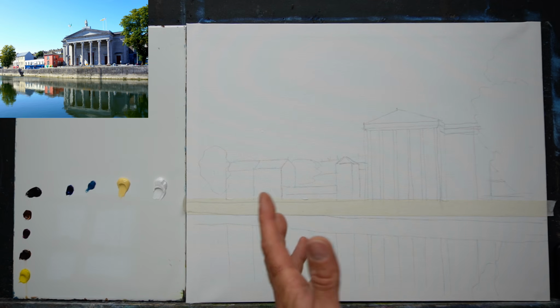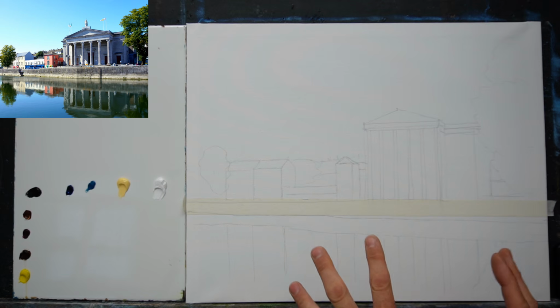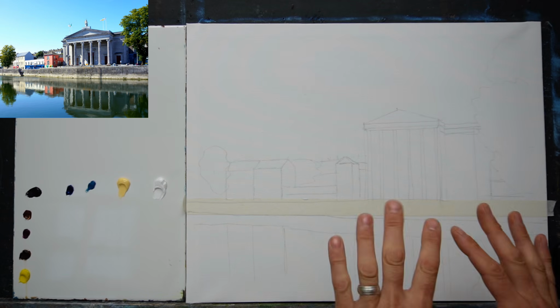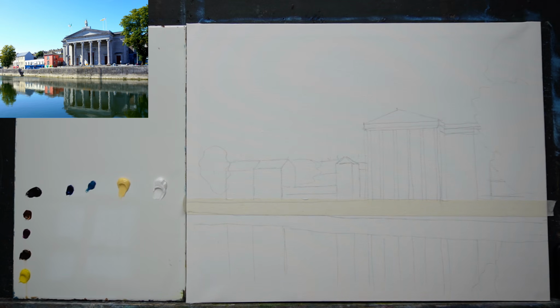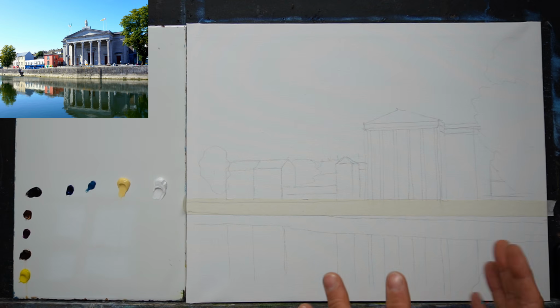This might look okay if it was kind of looking straight ahead, but then if you do that, you're not getting the sides of the building, and if there are no shadows, it will look very flat. So when you're painting a building like that, always try and catch a bit of a shadow on the side, left or right, just a little bit.